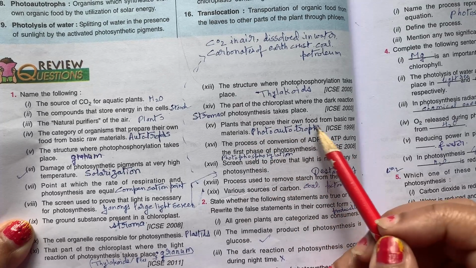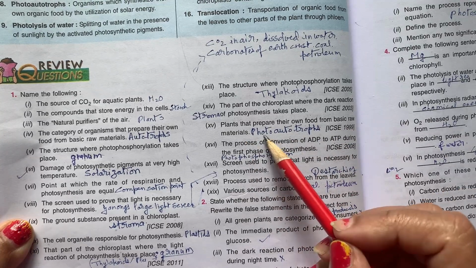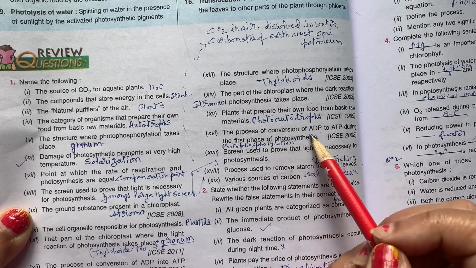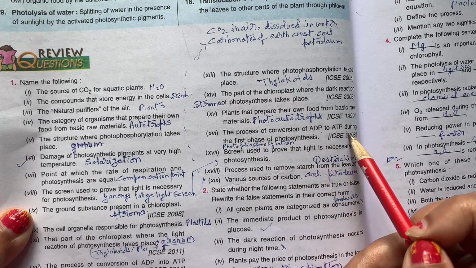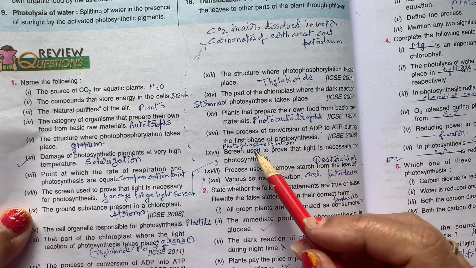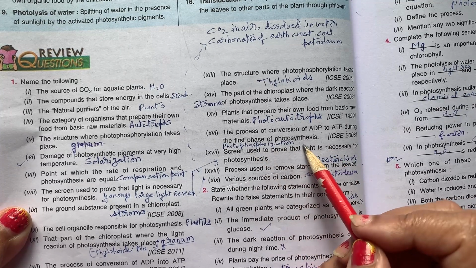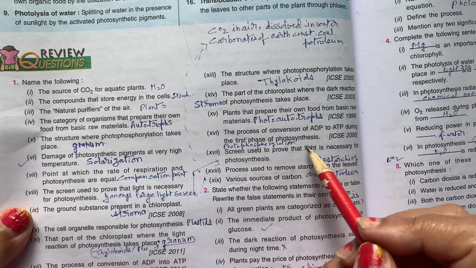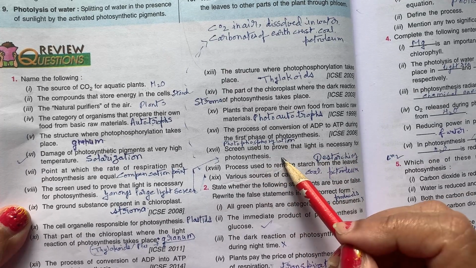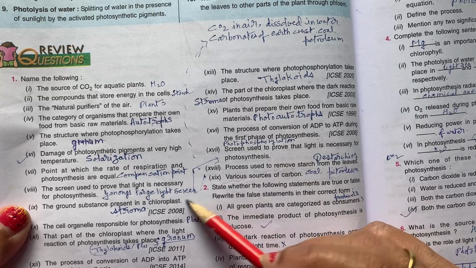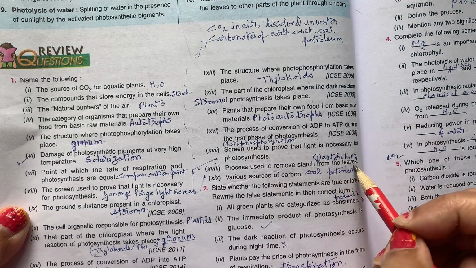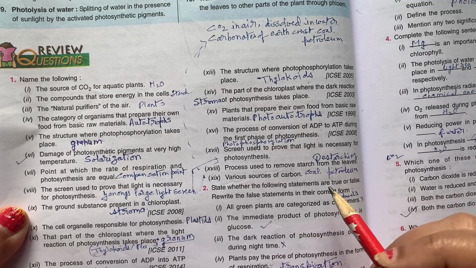Plants that prepare their own food from the basic raw materials, they are photoautotrophs. The process of conversion of ADP to ATP during the first phase of photosynthesis is called photophosphorylation. The screen used to prove that light is necessary for photosynthesis, that is Ganong's light screen. The process used to remove starch from the leaves is known as de-starching.